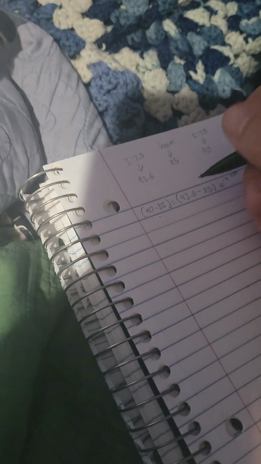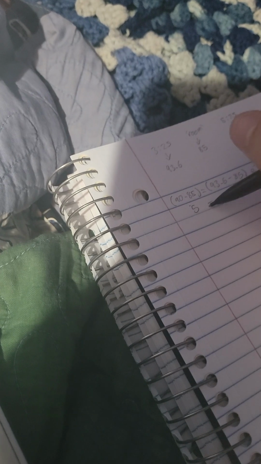So what we do first is subtract these two sides and get 5 and 11.1. Then write in the e to the minus 120k.